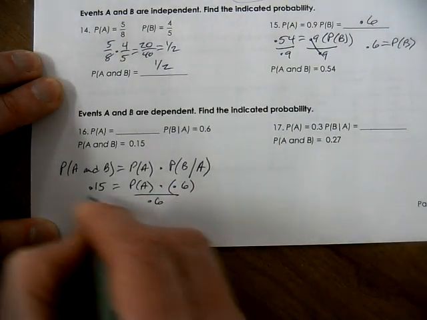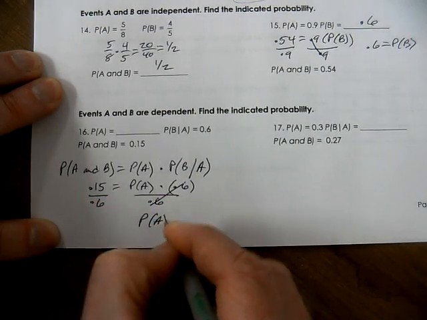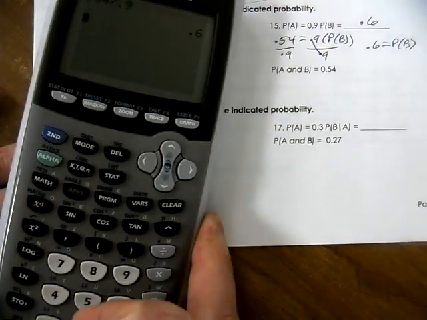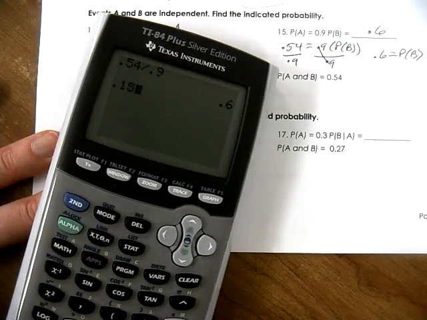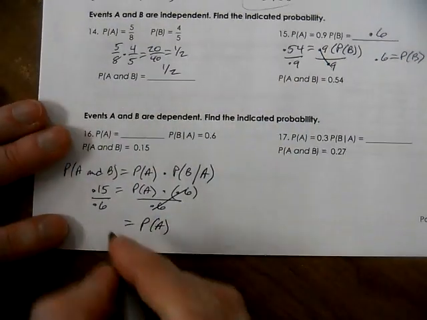So we divide by 0.6. So the probability of A is going to be 0.15 divided by 0.6. That's 0.25.